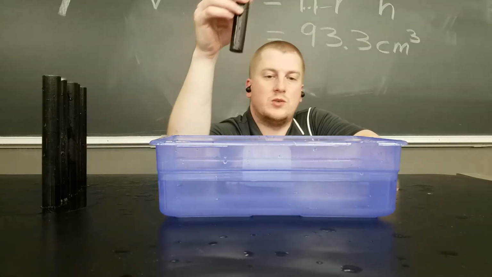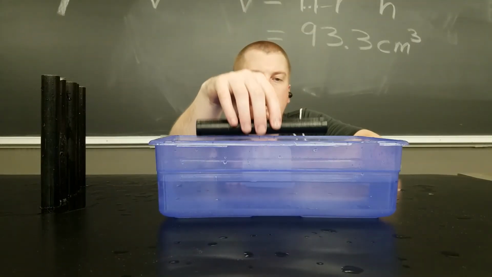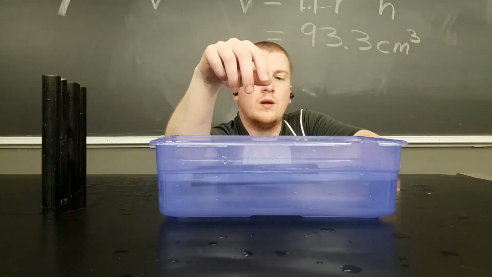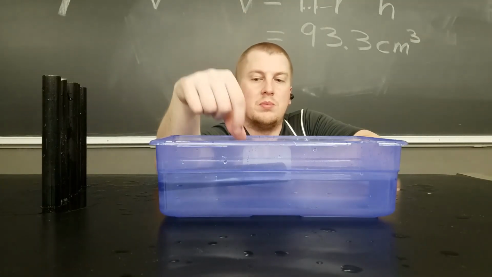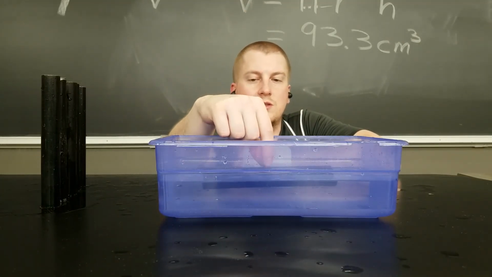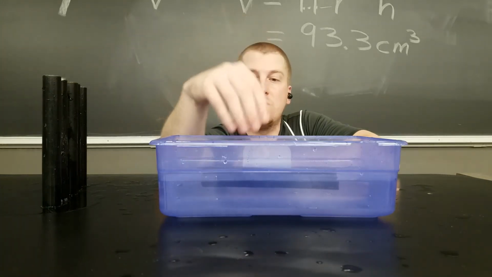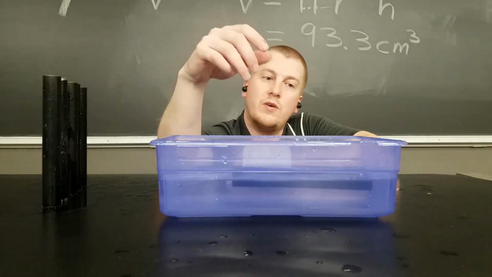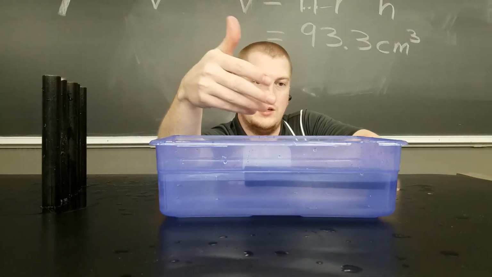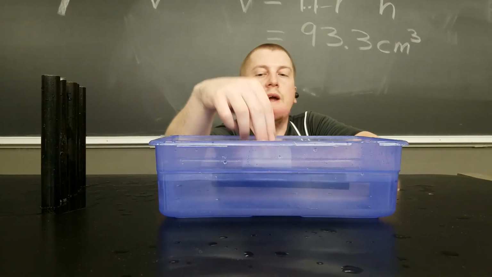Now with this one, let's give it a quick test. I'm going to drop it from here. You saw that it hit the bottom, but it went right back up, and it's now floating on the surface. That just tells me that even if I held it really close to the surface, or really far away, because of its density, it floated right back to the top.